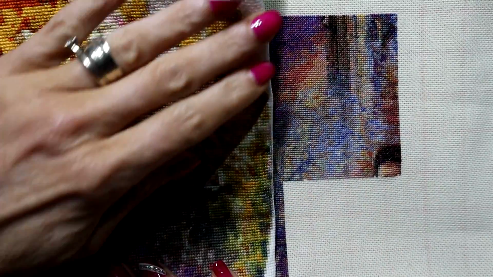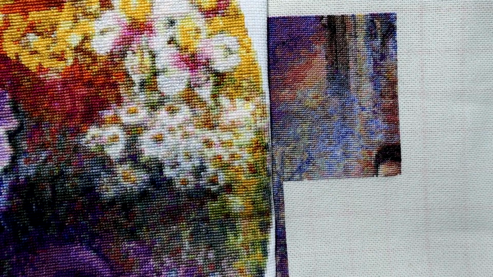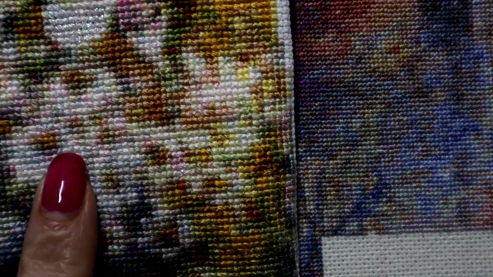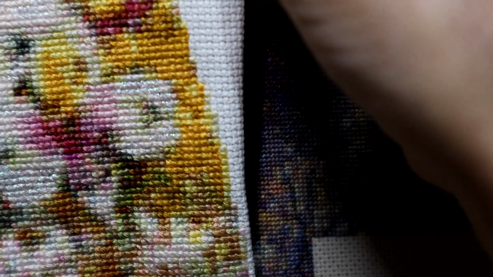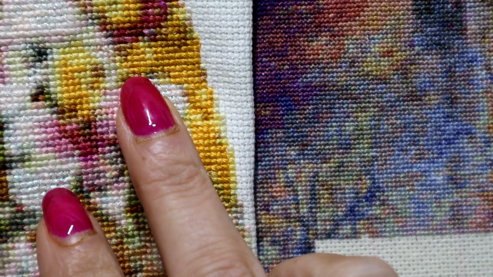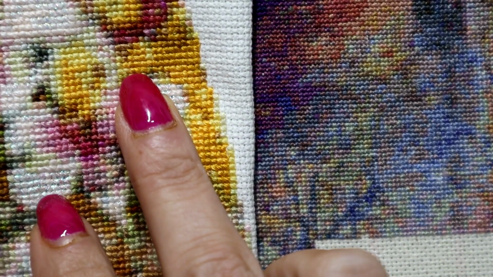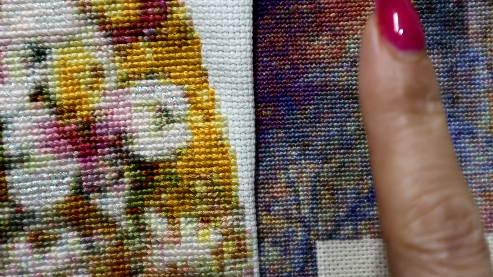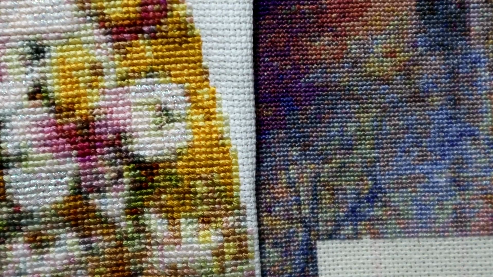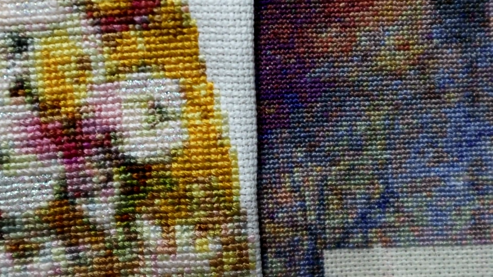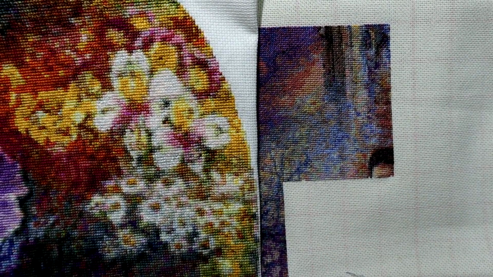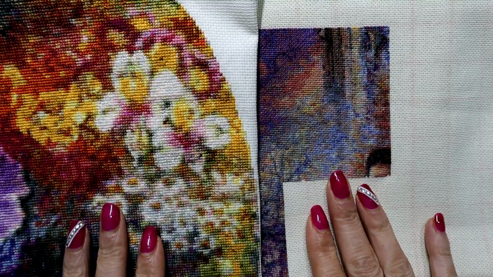So if I put that side by side, like so. This one here is on an 18 count Aida. There you go, 18 count Aida. And this one is 2 strands of floss. This is your 1/1 on your 25 count. So quite a big difference between the two. If I zoom you back out so you can see it, there's your comparison. These are both on full cross.